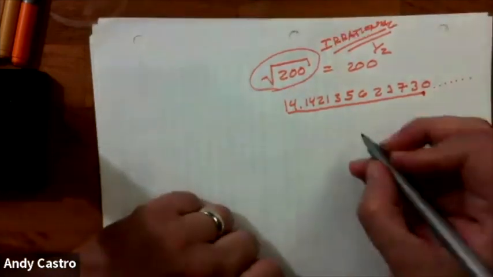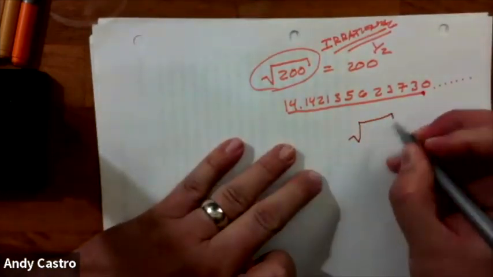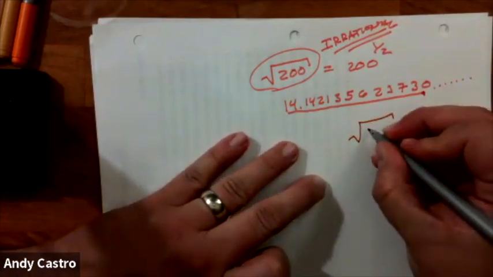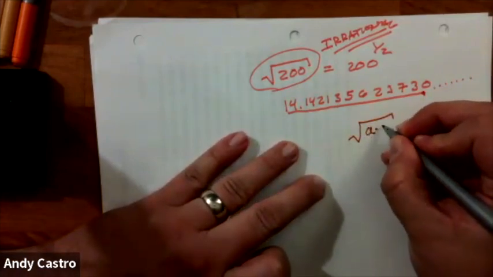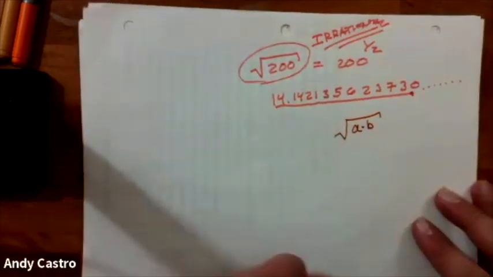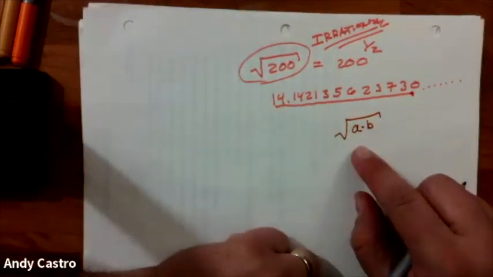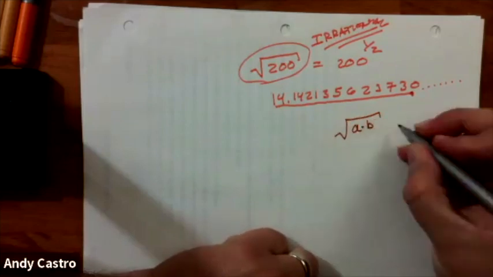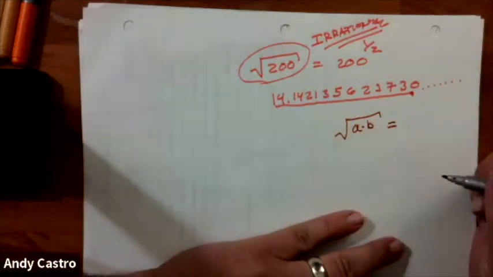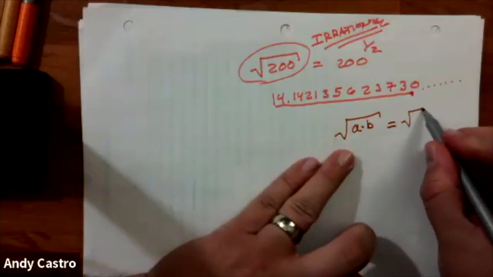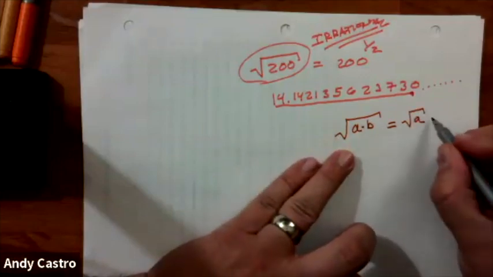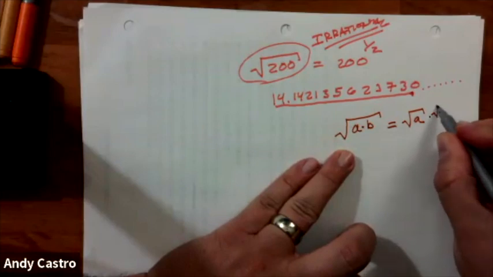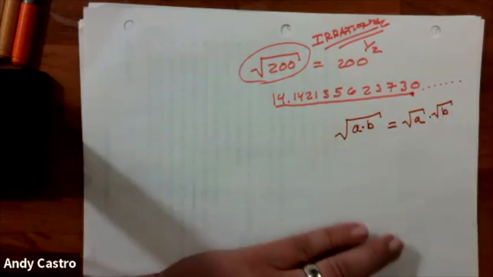So we're going to use this particular concept. If I have the square root of two numbers that are multiplied together, under a root, that's the same thing as the square root of the first times the square root of the second.